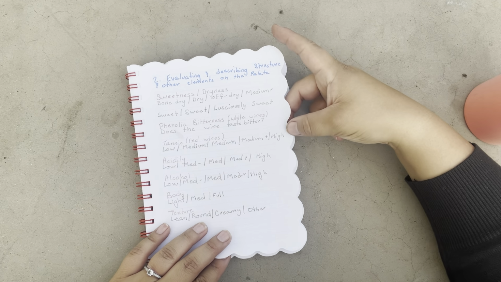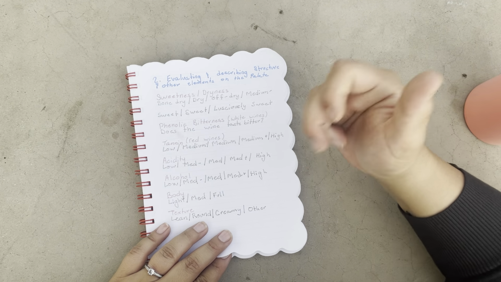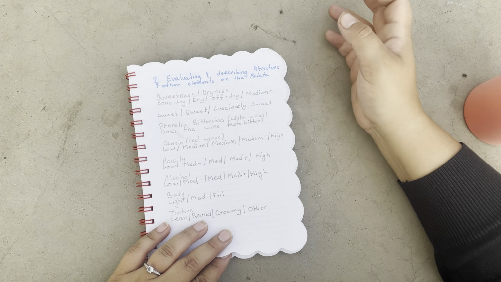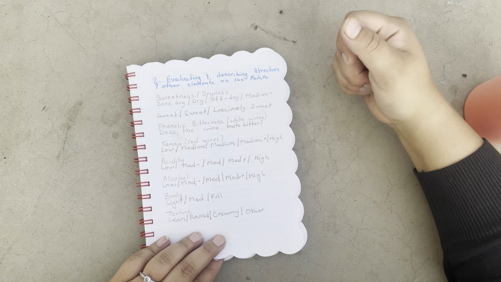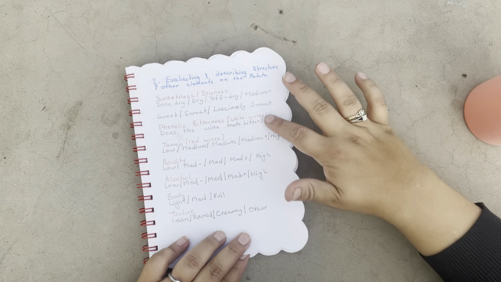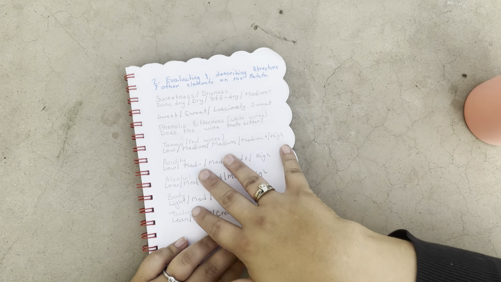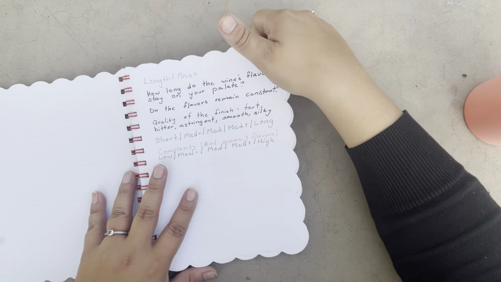Then you have your acidity, same scale. Alcohol, same scale. Body is going to be light, medium, or full. Your texture is going to be lean, round, creamy, or other. And that is how you're going to describe these elements on the palate.